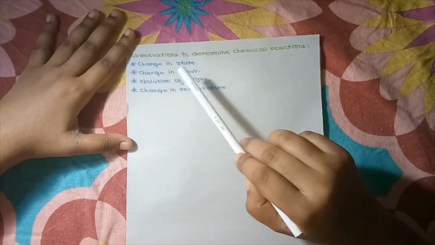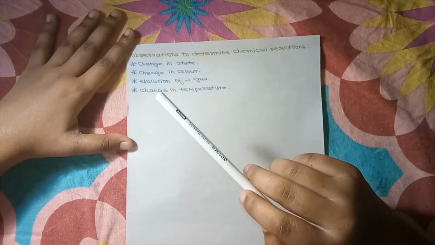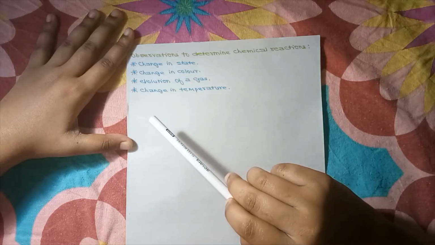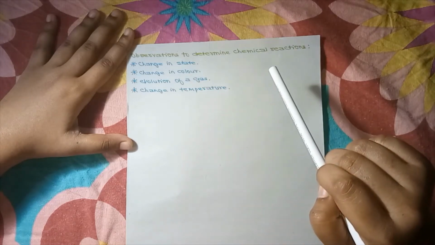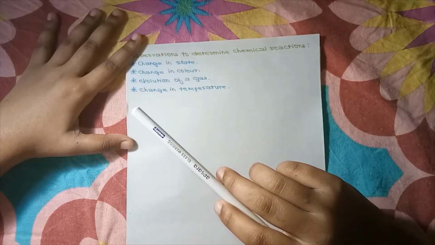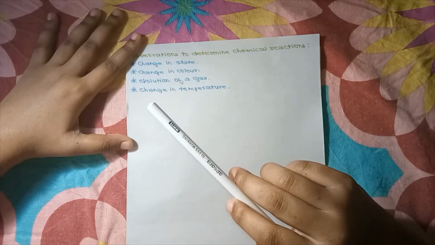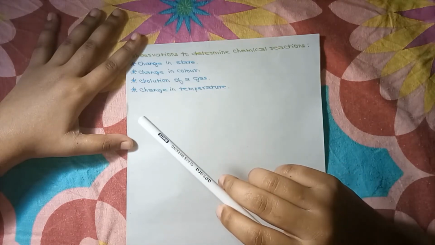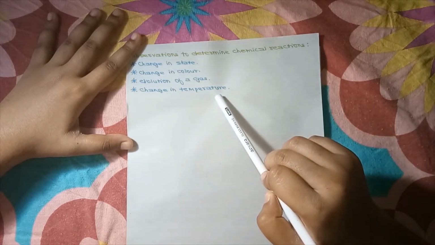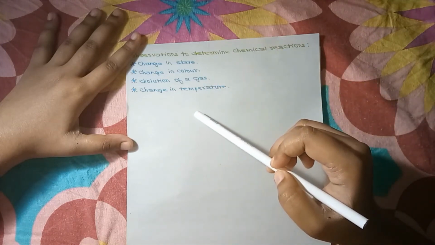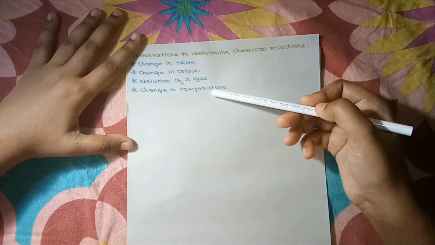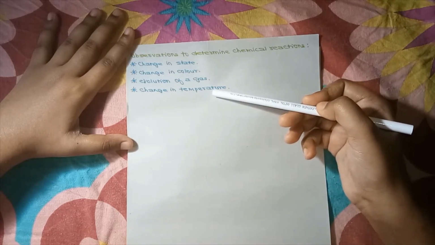Change in state, change in color. In activity 1.2, lead nitrate and potassium iodide were initially colorless, and finally a yellow colored solid precipitate appeared. Evolution of gas. In activity 1.3, when zinc granules react with dilute sulfuric acid or hydrochloric acid, hydrogen gas is evolved. And change in temperature, whether an exothermic or endothermic reaction. These are the observations we can conclude from the activities.